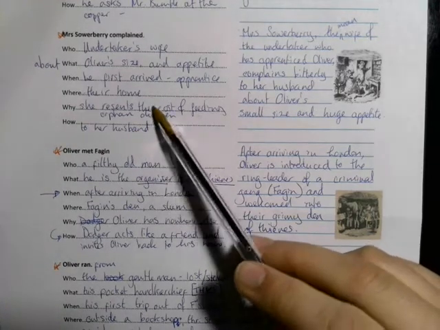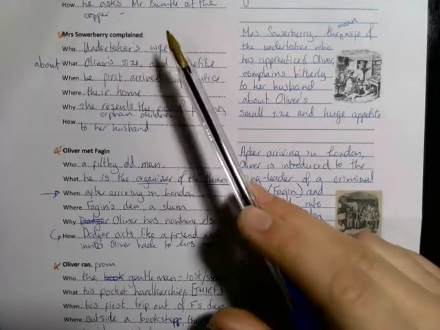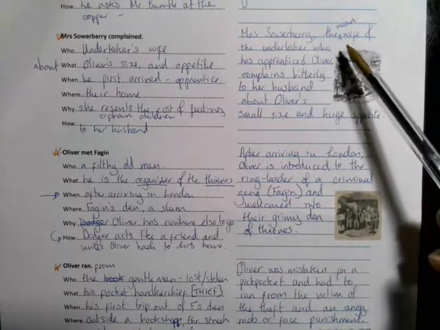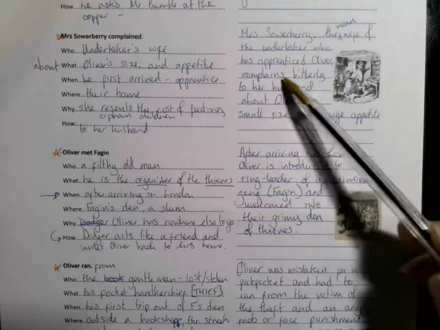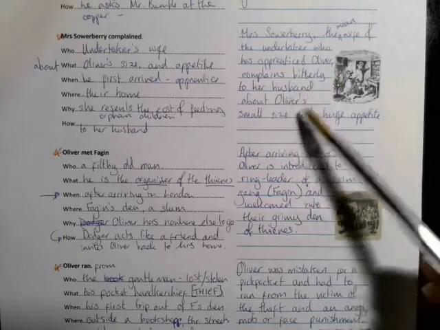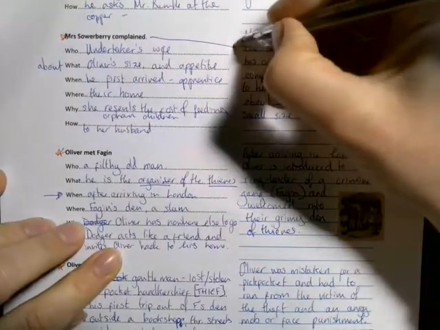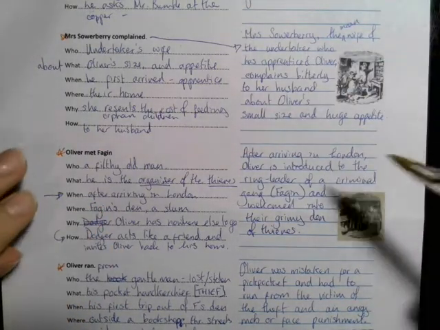Okay. It's often helpful to start with either the who or the when. In this case, the who is probably better. So I said, Mrs. Sowerberry, the mean wife of the undertaker who apprenticed Oliver, complains bitterly to her husband about Oliver's small size and huge appetite. So we've gone from tiny sentence to big complex sentence. I hope you managed to get some of the same details.